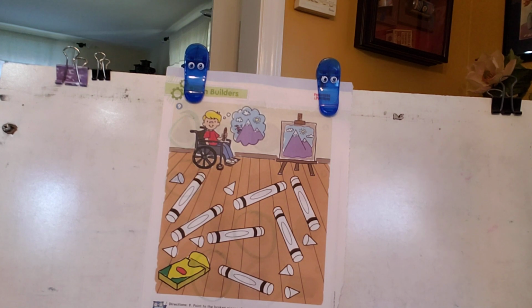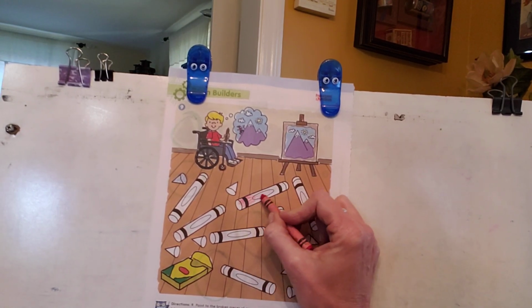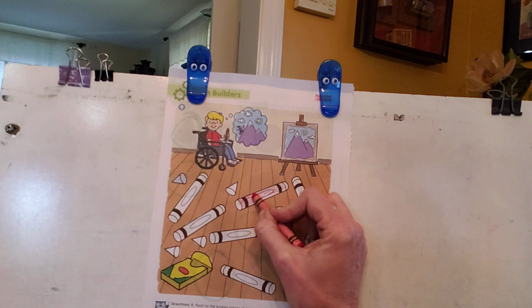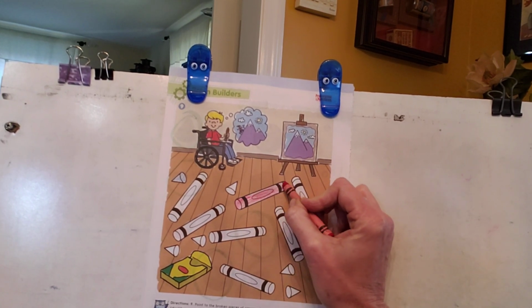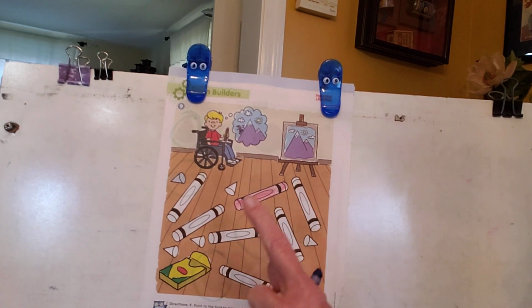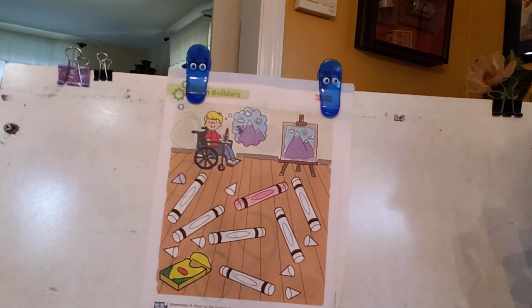If it's in the shape of a cylinder, you are going to color it in red. So you're going to look at each piece of broken crayon here and you're going to decide, is it a cylinder shape, which you're going to color red, or is it a cone shape and you're going to color it blue?